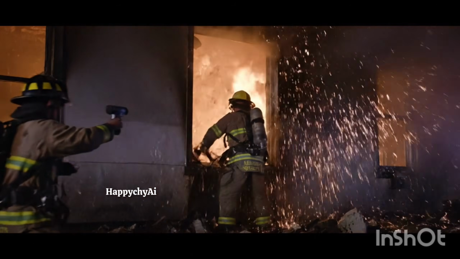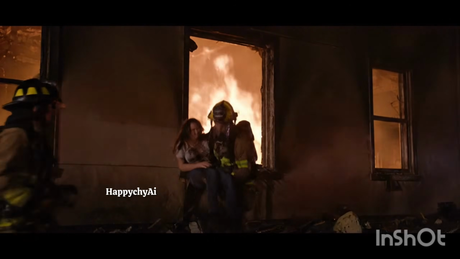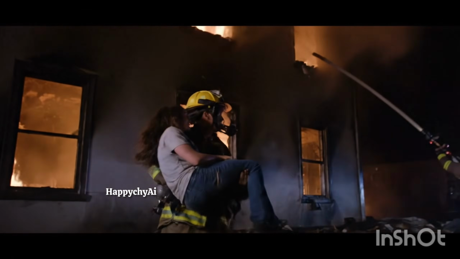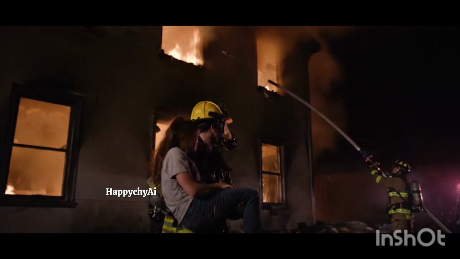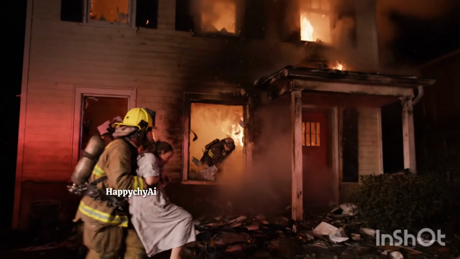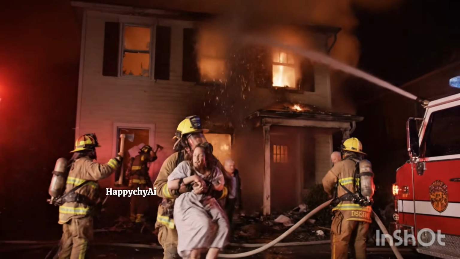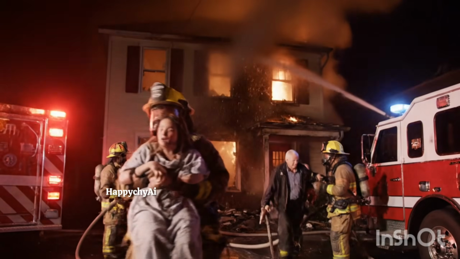Get out! Move! Window clear, coming through. Move! Get him out! We need more water on the second floor.